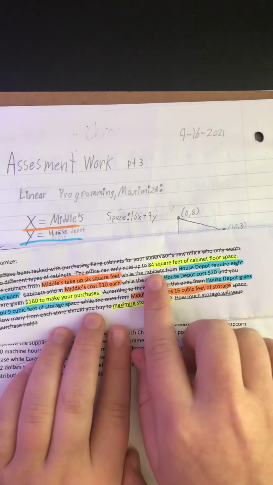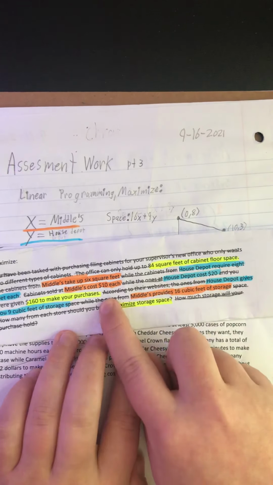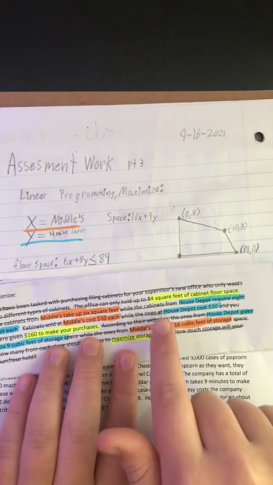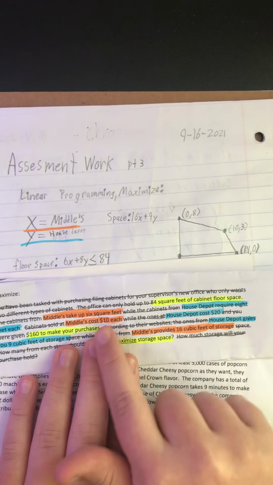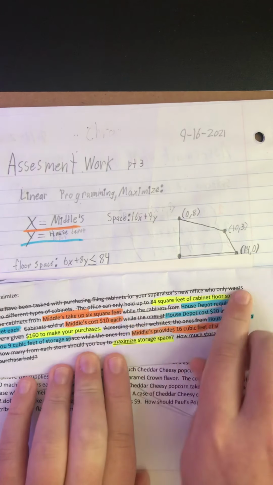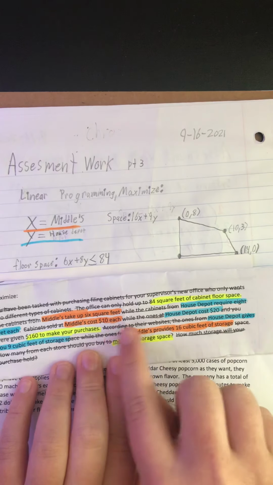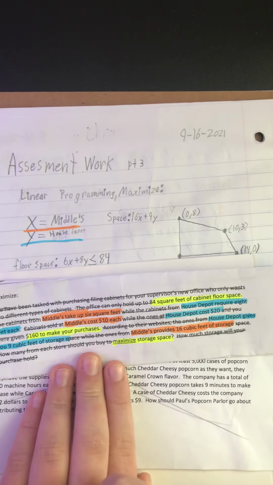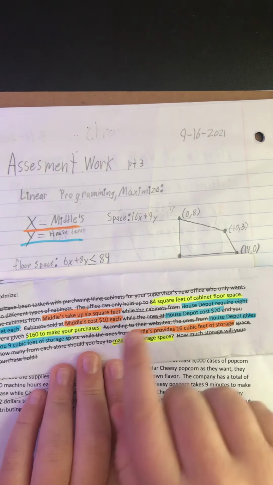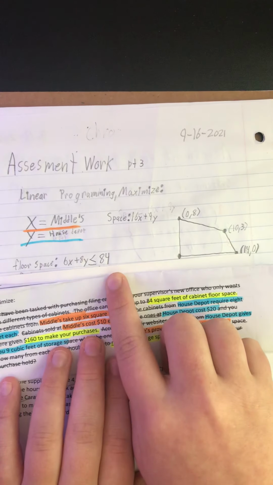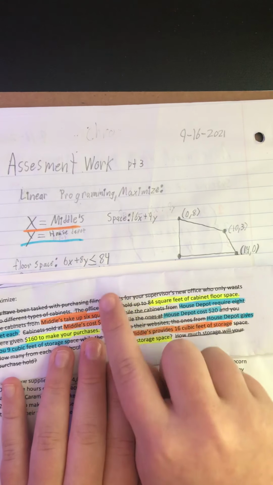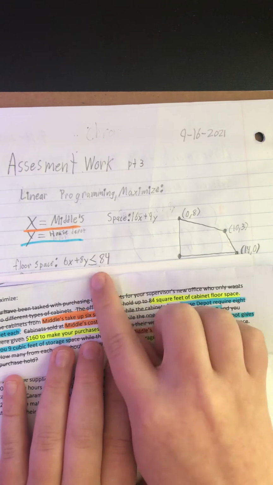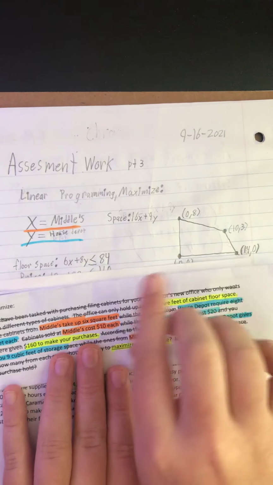So what we're going to do now is look at what we highlighted yellow, which will be our constraints. Floor space. The cabinets take up 2 different floor spaces, so Middles take up 6 square feet, so 6x, plus House Depot taking up 8 feet each gives us plus 8y, and the office can only hold 84 square feet of cabinet floor space. So our floor space, we can't take up more than 84 square feet, but we can be equal to 84 square feet.